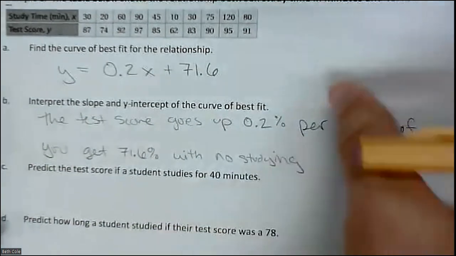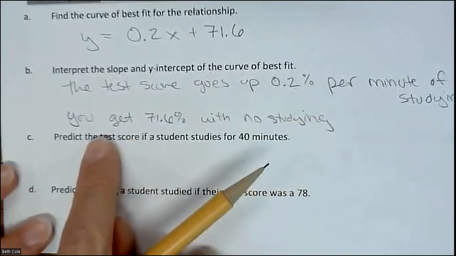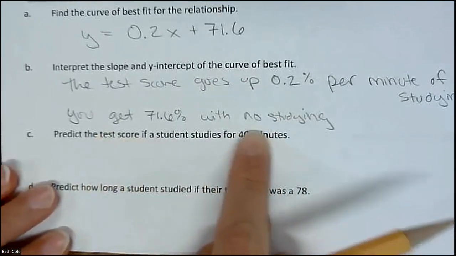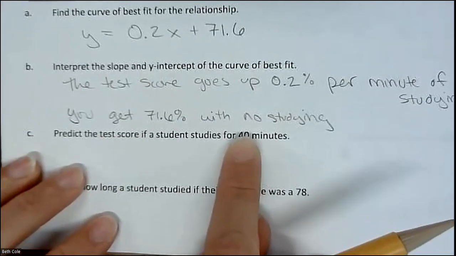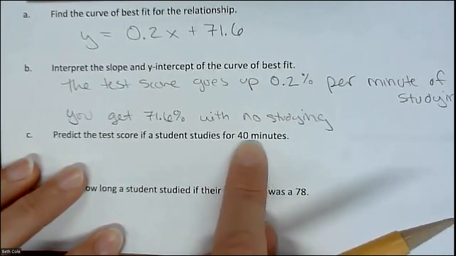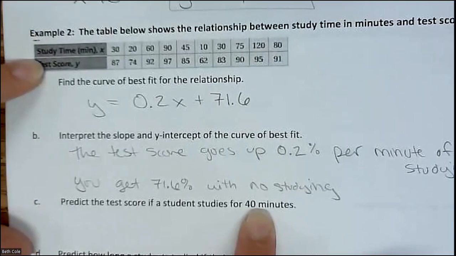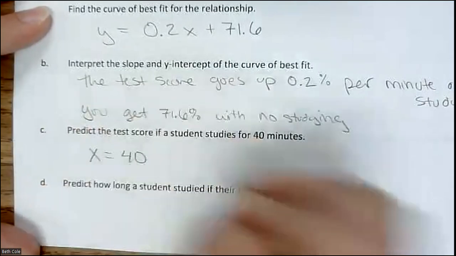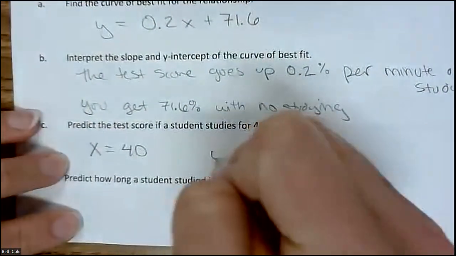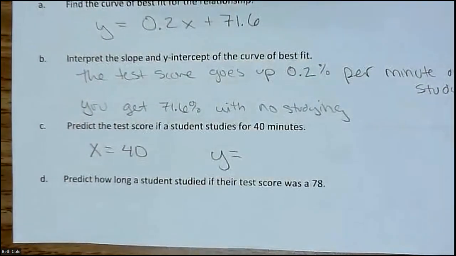So here, let's do a couple other predictions. Predict the test score if you study 40 minutes. You have to check whether that 40 minutes is the X or the Y. So the studying time, is that X or Y? You are going to go down to the next line in your Desmos, put in x equals 40, and wherever it intersects, it's going to give you your answer. And I'm going to share my screen again so we can do this together.